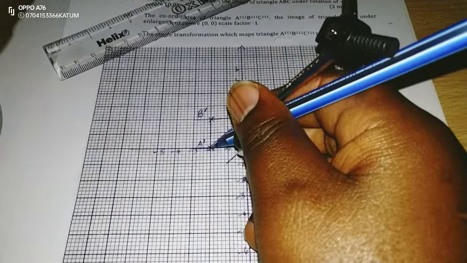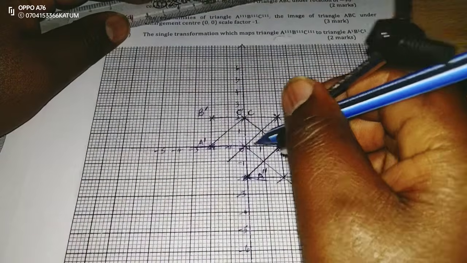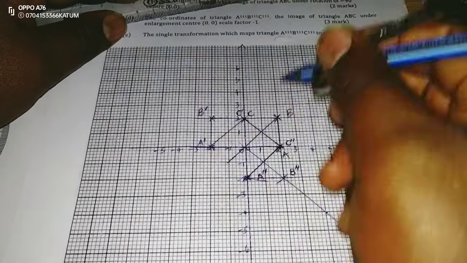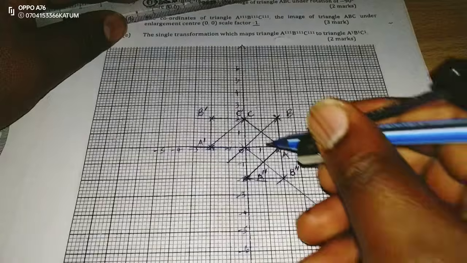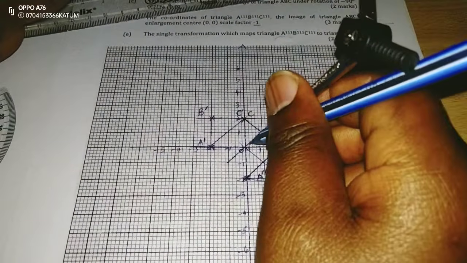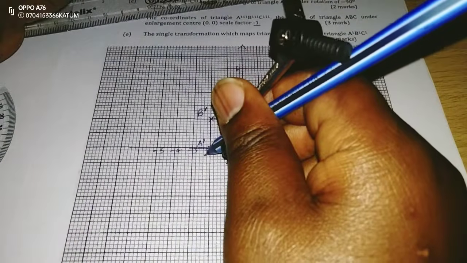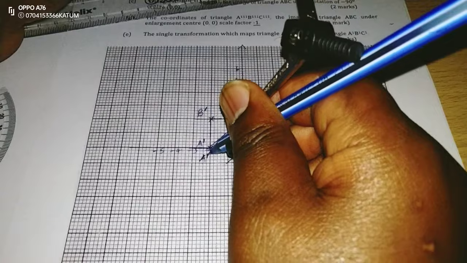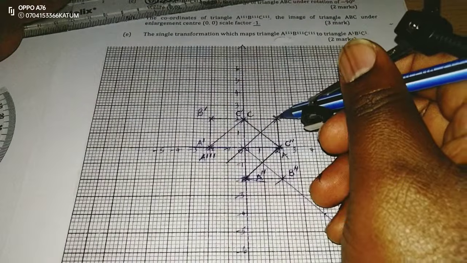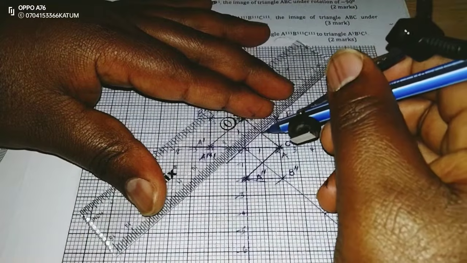Therefore, A triple prime is going to be at this point, because we are moving from A to the center, then in the opposite direction, because the scale factor is negative, to the opposite direction, we shall move only that distance. So if the distance is this one, we just move an equal distance, and we'll find ourselves at A triple prime. B triple prime is when we join B to the center, and we prolong the line to the other side.